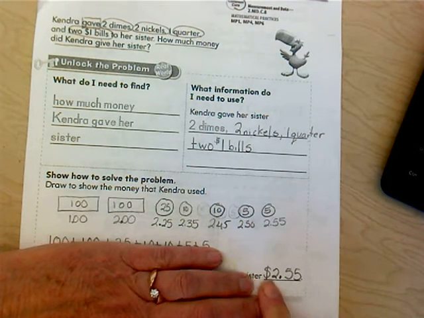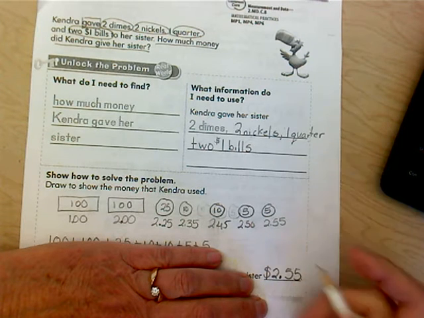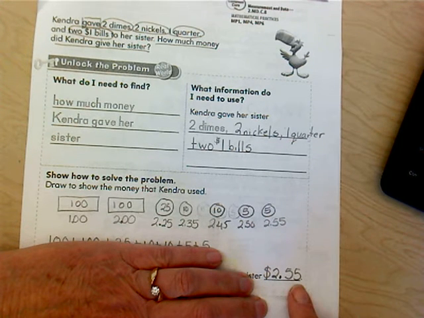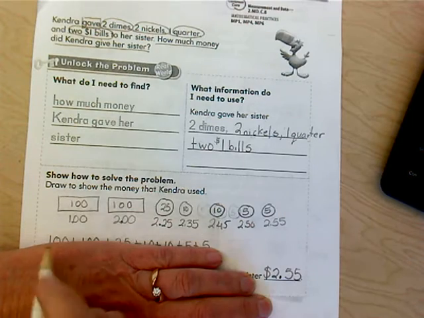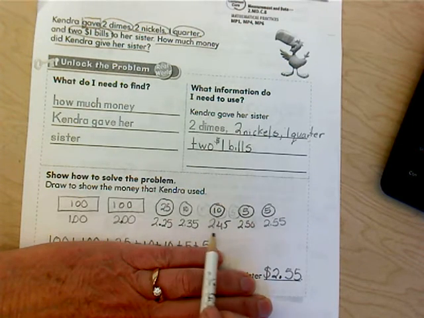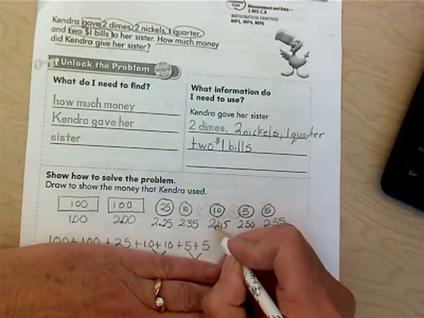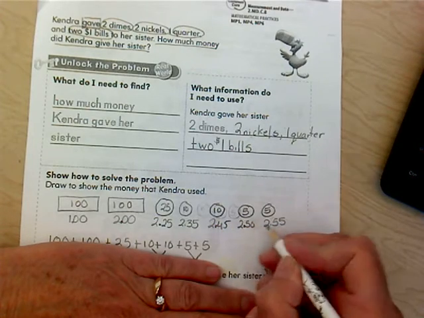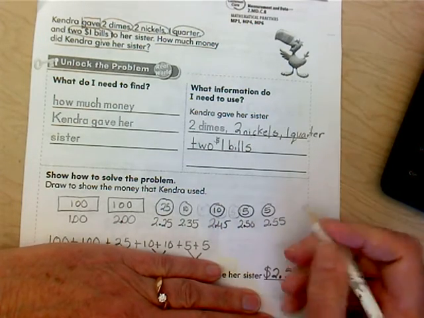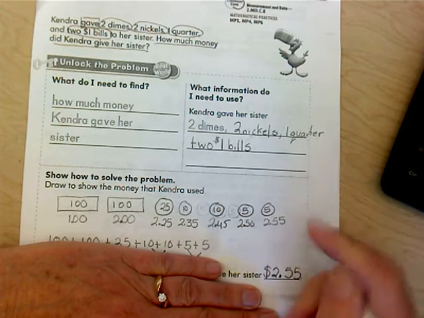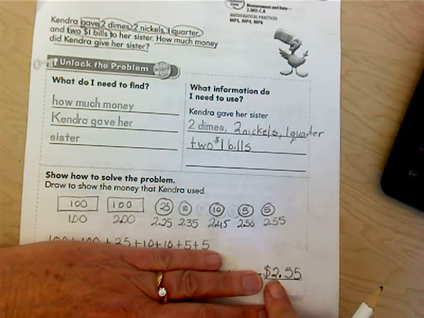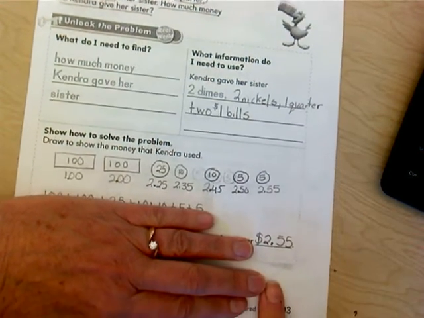Make sure that you're using the dollar sign and your decimal to separate the 2 whole dollars away from the pennies. And when you are doing the counting and you have something that's over $1, you should always use the decimal point to separate the fact that you are counting by money, and then you can put the dollar sign in second. So that's one way you could have solved that problem.